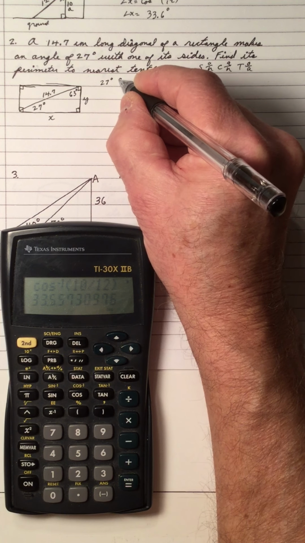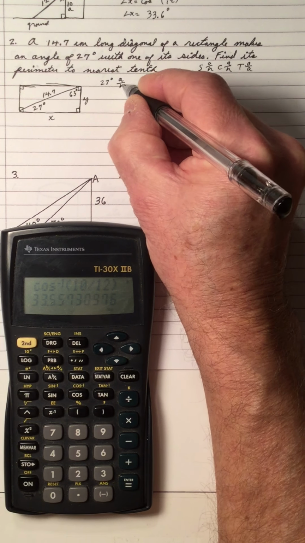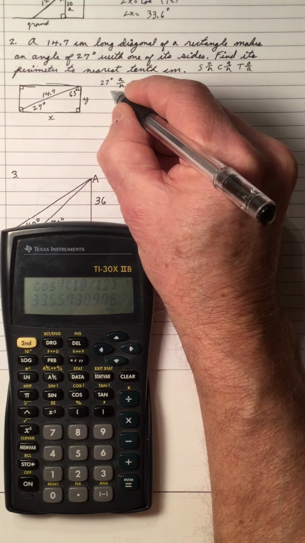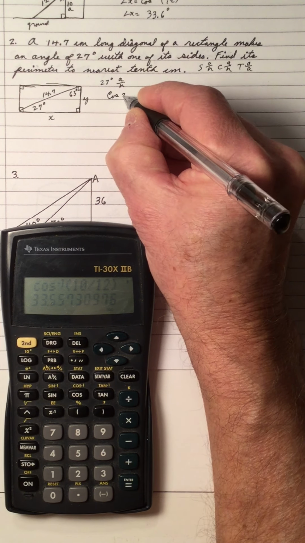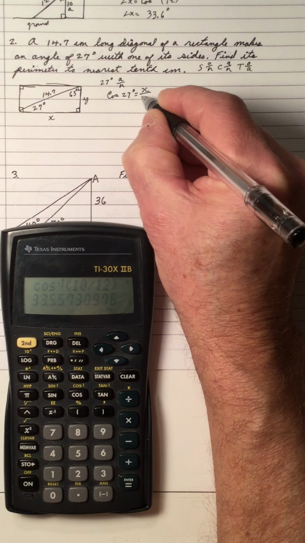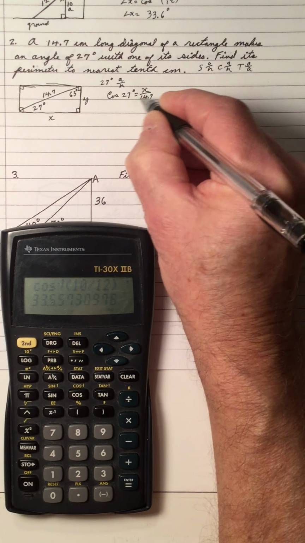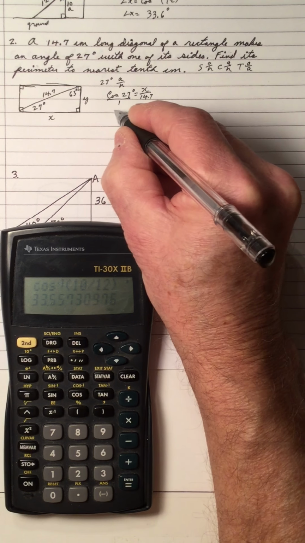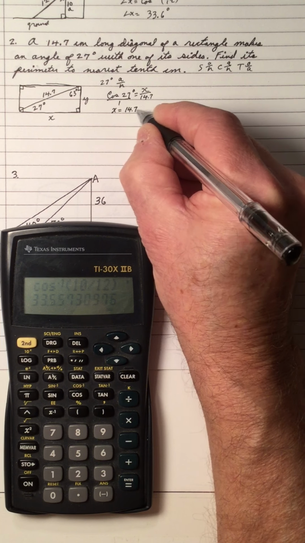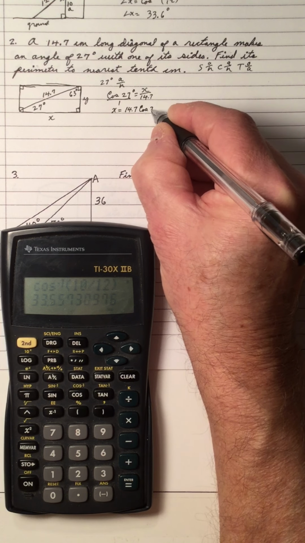So I'm going to use 27, adjacent over the hypotenuse. That means I'm going to use cos. The cos of 27 degrees is the adjacent, which is X, over the hypotenuse. Put it over 1, cross multiply. X is equal to 14.7 cos 27.